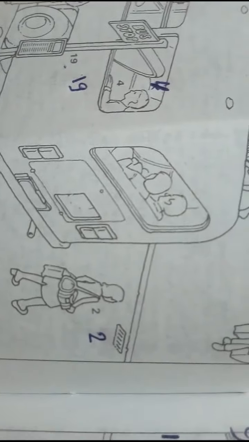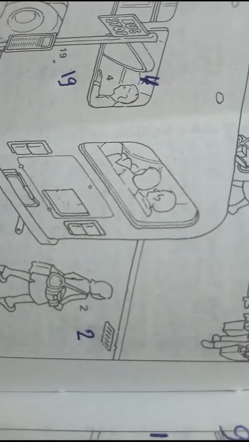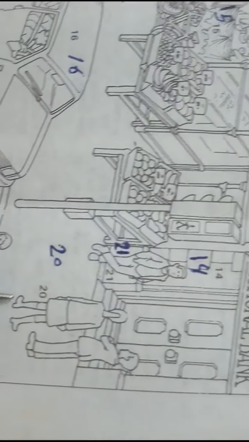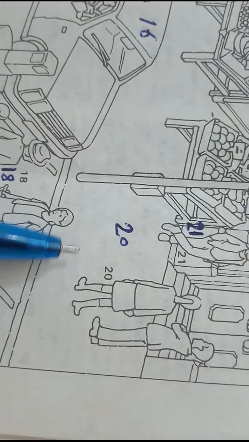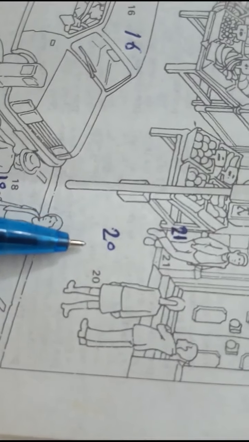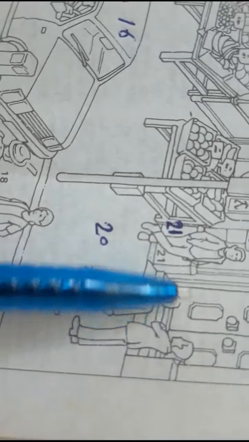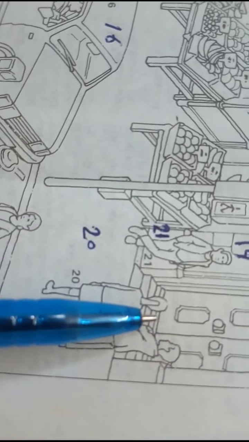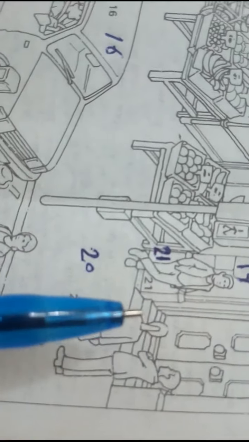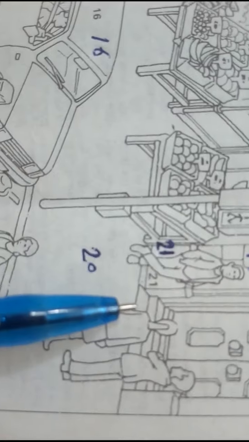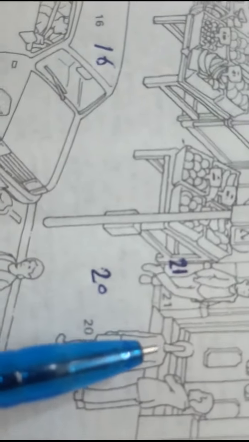Picture number 20. Look closely. What do you see? I see a bank, a bank for the customers, if you wanted to buy or exchange currency.